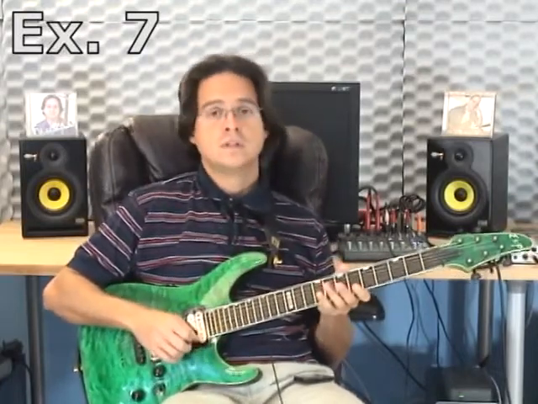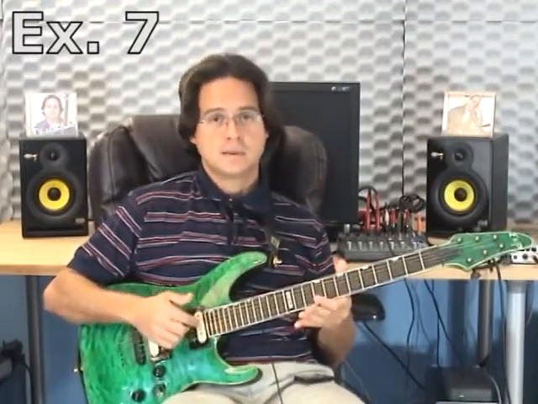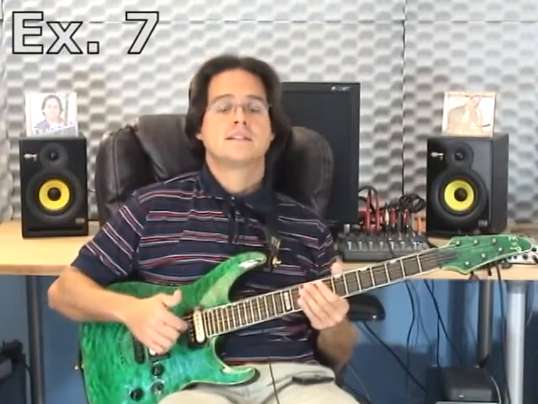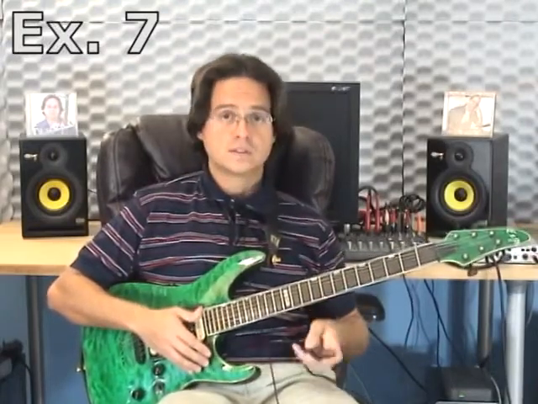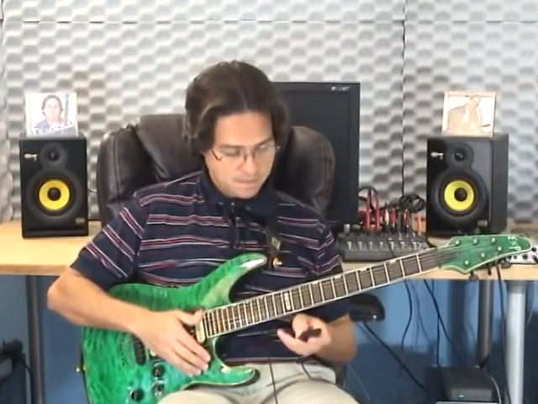So it has two unstable notes, the flat 2 that creates a superior half step with the root, and the flat 6 which creates a superior half step with the 5th. So let's try with the groove, playing the chords and then improvising.